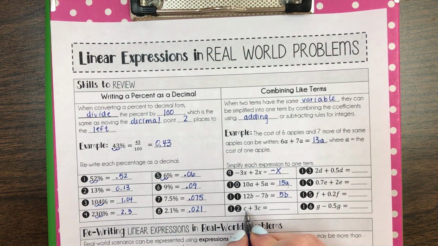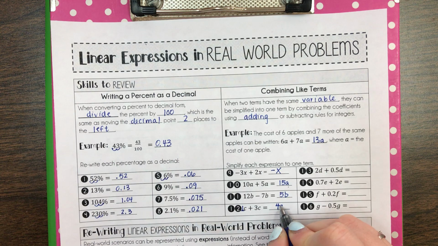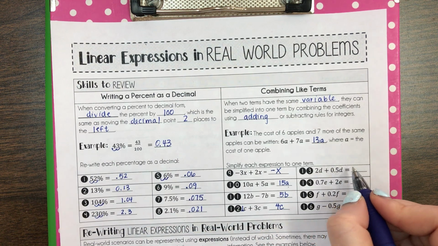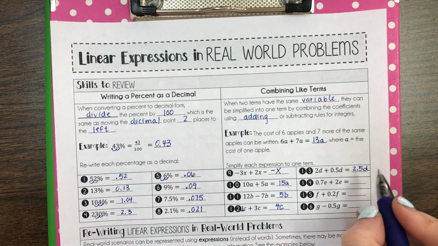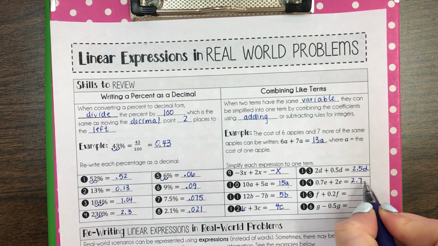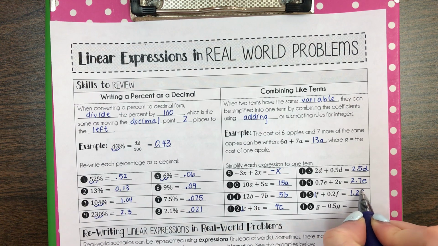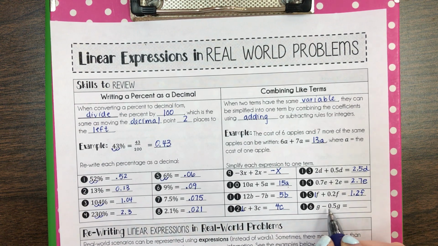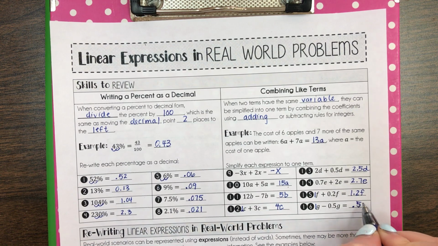C plus 3c. Remember, this has a coefficient of 1, even though it's not written, so 1 plus 3 would give us 4c. Next one, 2d plus 0.5d would be 2.5d. Then 0.7e plus 2e would be 2.7e. F plus 0.2f, remember that's like a 1, so we would have 1.2f. And then last but not least, g minus 0.5g, remember this is a 1, so 1 minus 0.5 would give us 0.5g.